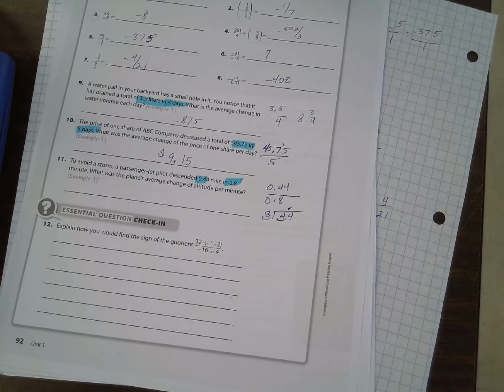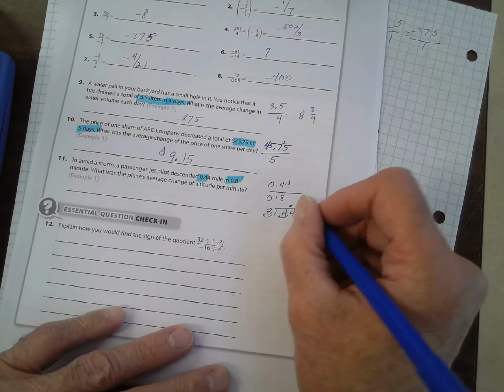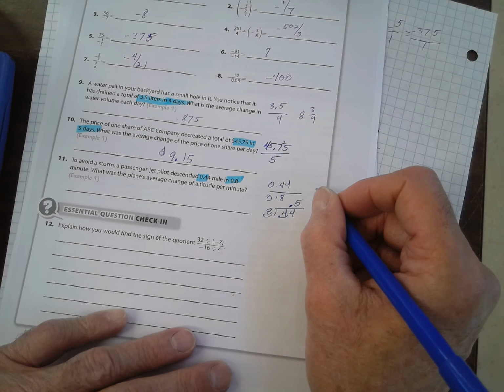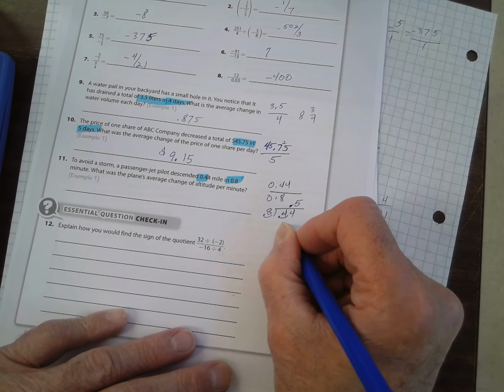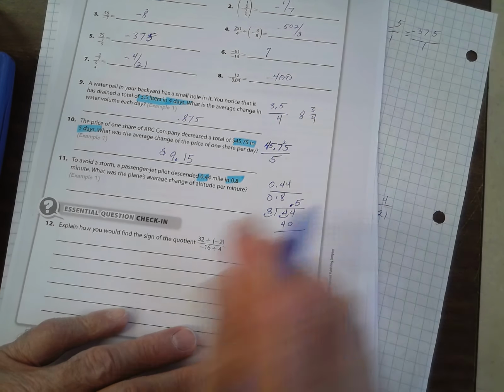Now, 8 will go into 44 5 times. 5 times 8 is 40. Subtract 40 from 44, I get 4. Bring down another 0, I get 8. So 58 hundredths mile per minute.